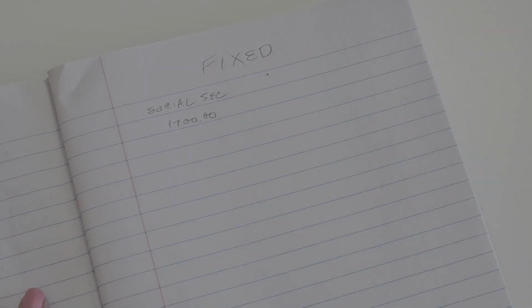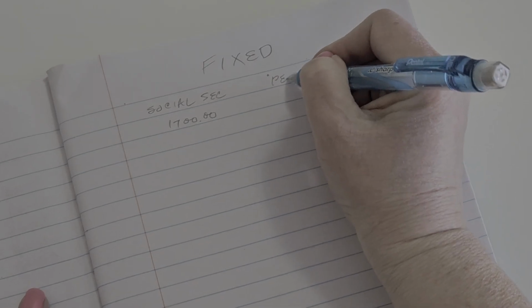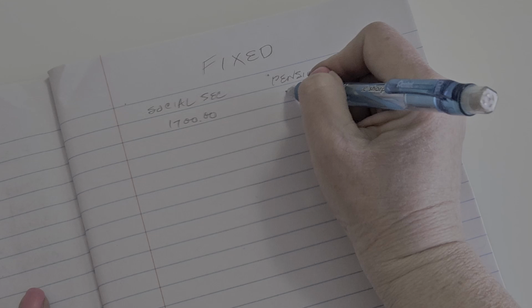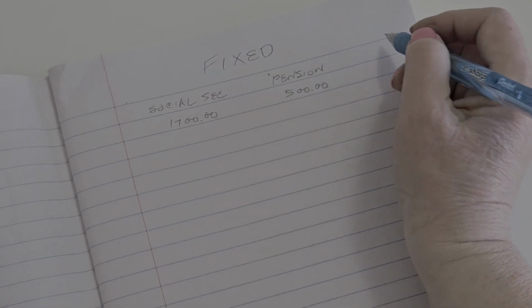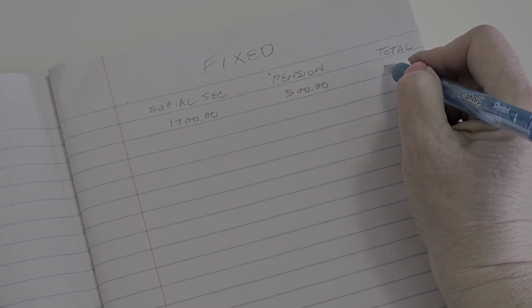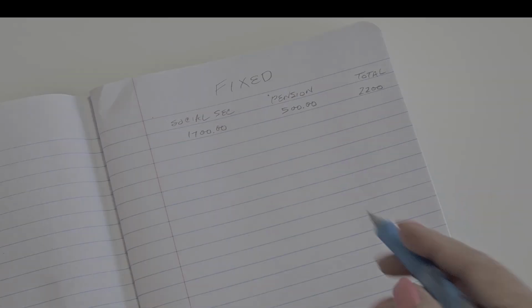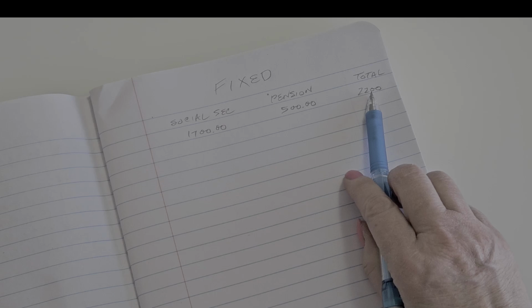Second, we'll start another column for the pension income and then a third column for totals to keep track of our calculations. As you can see, 1,700 plus the 500 equals the 2,200 for a total.